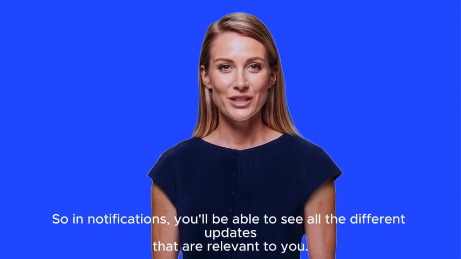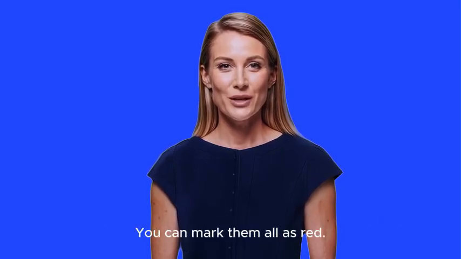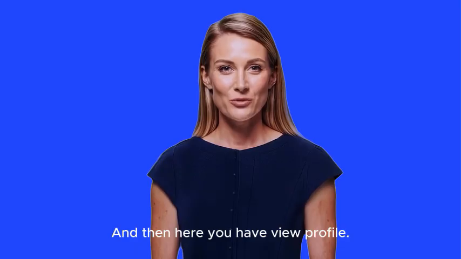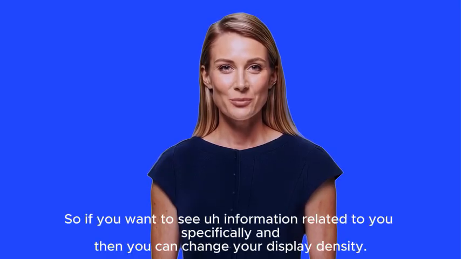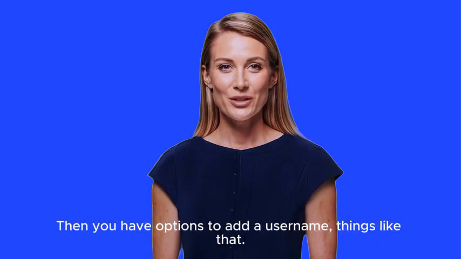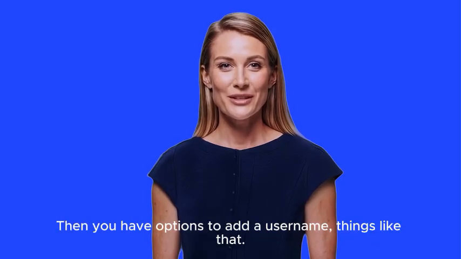And then here you have notifications. Okay, so in notifications, you'll be able to see all the different updates that are relevant to you. You can mark them all as read, and then you can see that bell will pop up with notifications every time something relevant to you is coming up. And then here you have view profile. So if you want to see information related to you specifically, and then you can change your display density, then you have options to add a username, things like that.